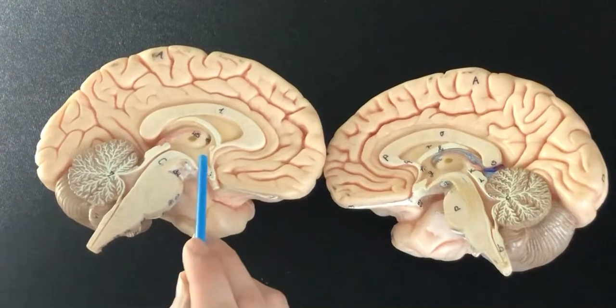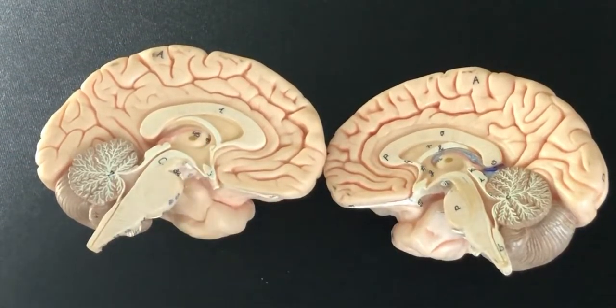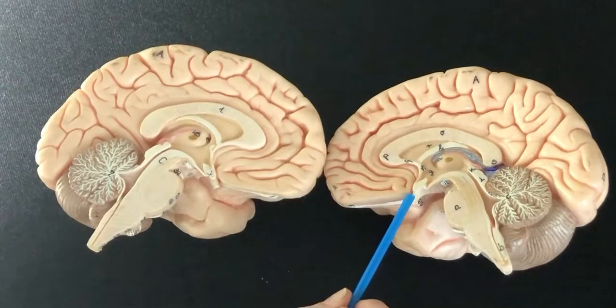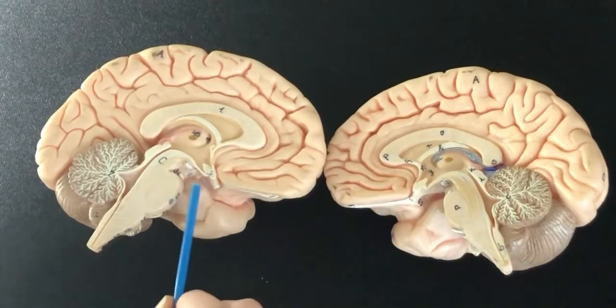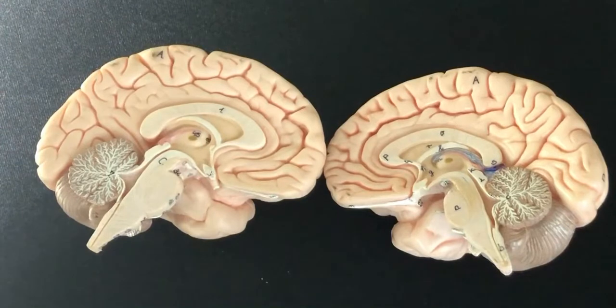Inferior to the thalamus is a little funnel-shaped region called the hypothalamus, hypo meaning below. And it is going to be tethered to a stalk-like projection called the infundibulum that would connect, although it's missing on this model, to the pituitary gland. And remember, that's going to sit in the sella turcica of the sphenoid bone.